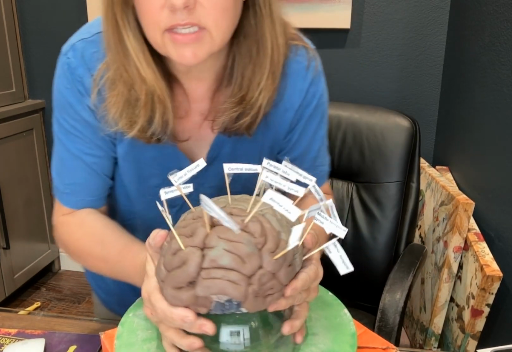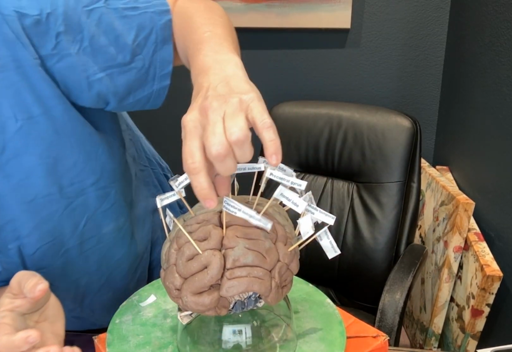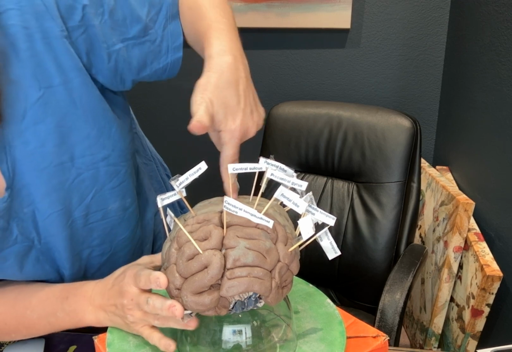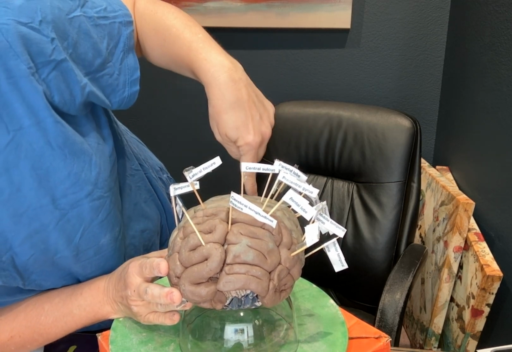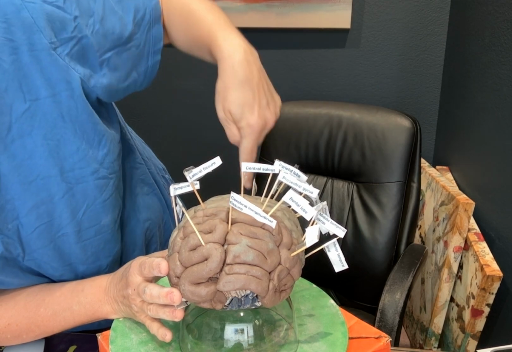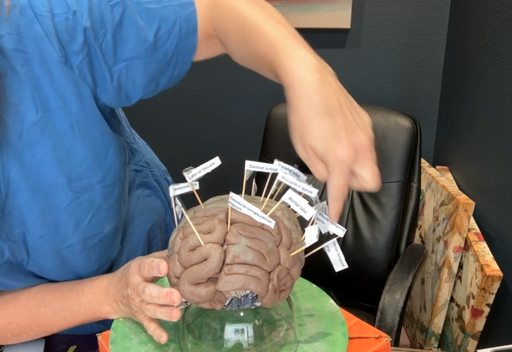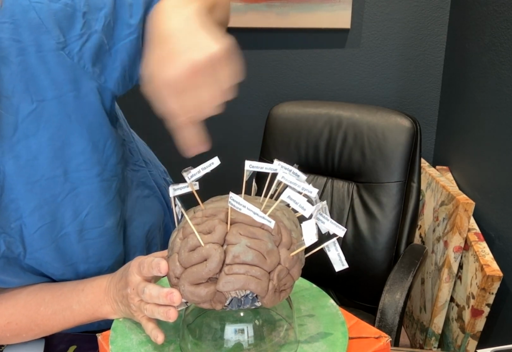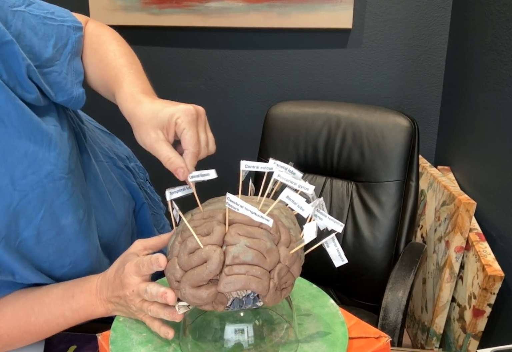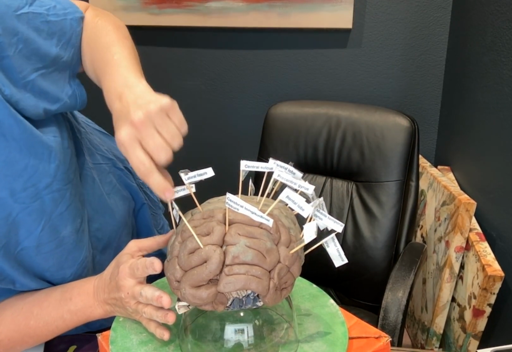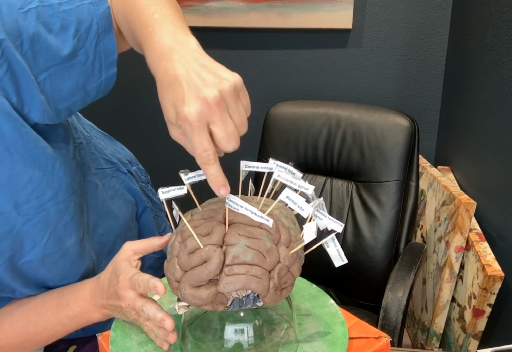And then in this front area, this line down the middle is the cerebral longitudinal fissure, and this line across separates the two hemispheres. This separation right here is called the lateral fissure.